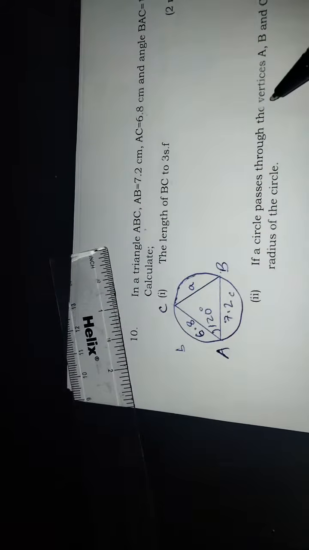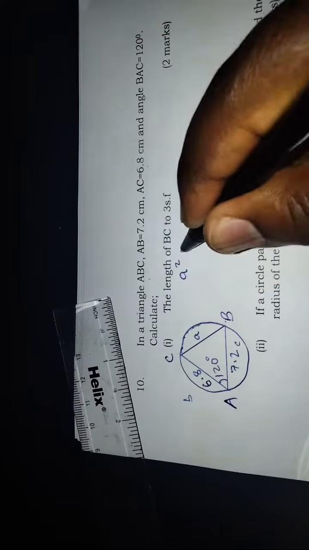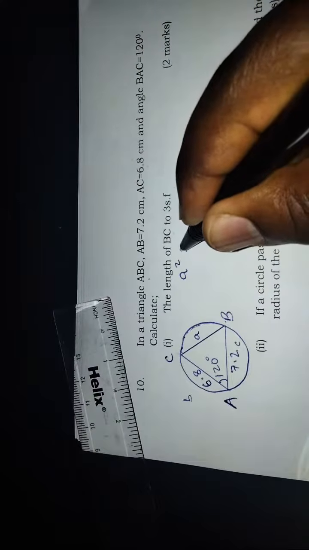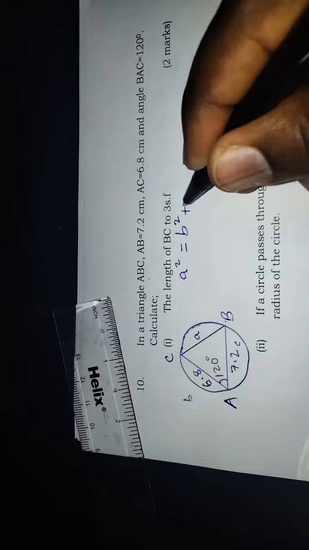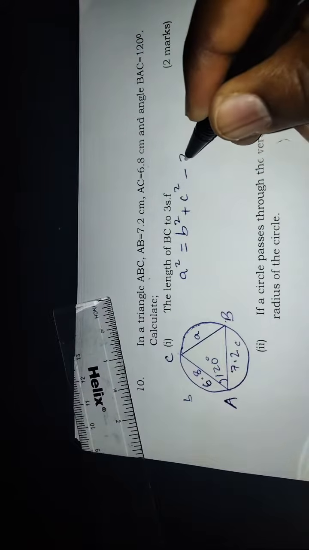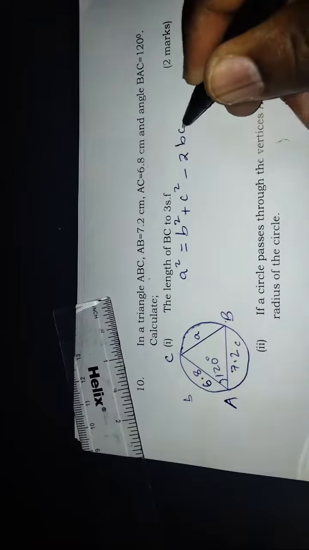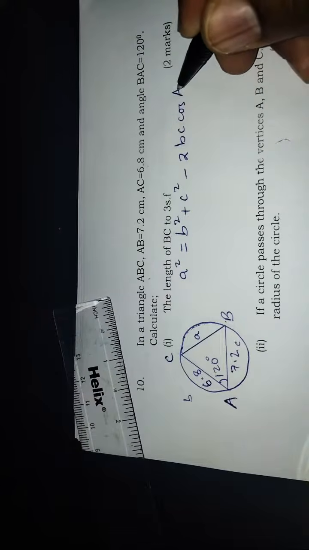And generally, the cosine rule states that a squared equals b squared plus c squared minus 2bc multiplied by the cosine of the angle at A. That is the cosine rule.